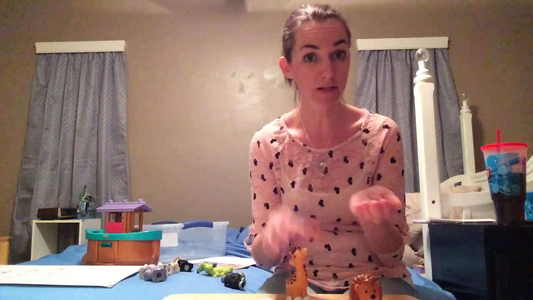So I would model with the students for the first couple times while getting to know these words. So for in, I would say, I'm going to put the giraffe in my hand. Look, he's in my hand. Can you put your lion in your hand? And I would have the student put them in their hand. Okay. Oh, my giraffe's out of my hand. Can you put your lion out of your hand? Can you take him out of your hand? Oh, now the giraffe, he's on my seat. He's on my seat next to me. Can your lion be on your seat? Can you put your lion under the table?